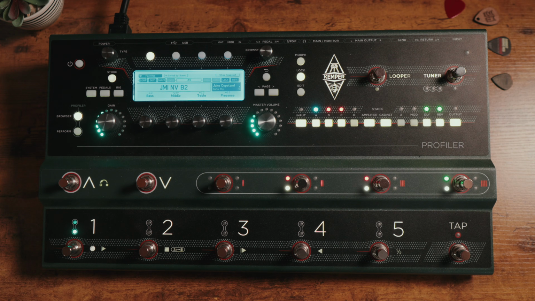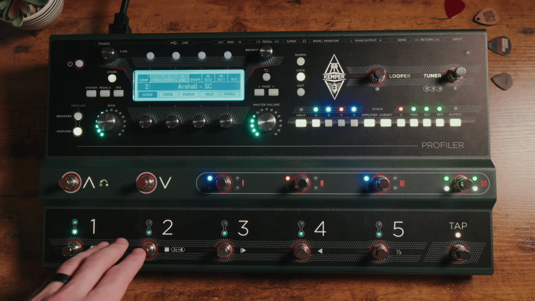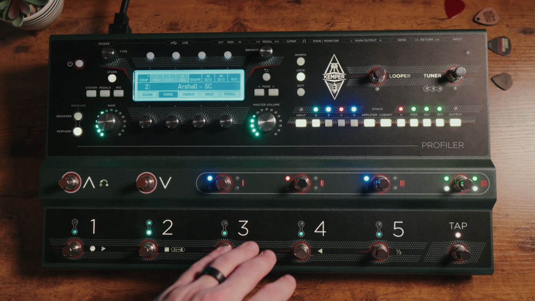Okay, so now I want to go in and I want to talk through the performance mode, which is what I use about 90% of the time. And in this case, this is what's going to allow me to have one performance, but 5 different profiles or presets baked into that one performance. So what this practically looks like is I have my Arshel pack here from Tone Junkies, which is amazing. It's probably one of my all-time favorite performances. And as we can see here, there are 5 different banks that I can go between. Right here is my clean, and then I have a verse, a chorus, solo, and a swell tone.